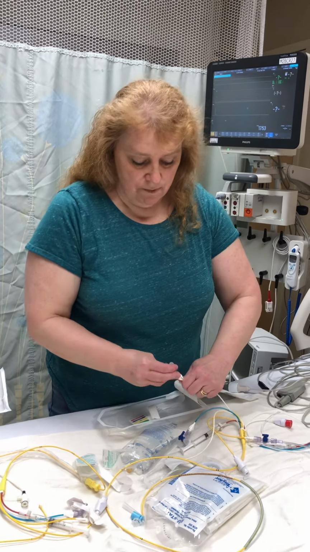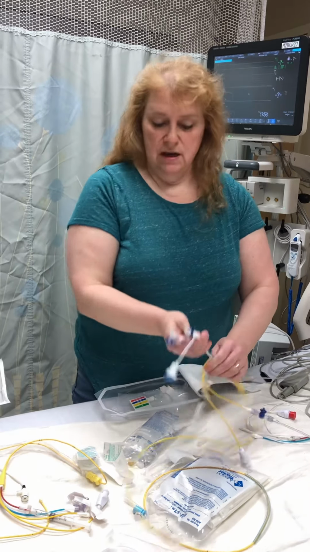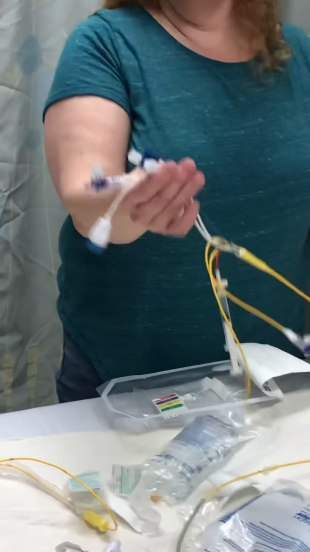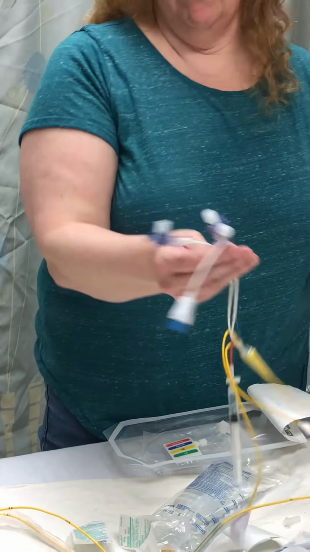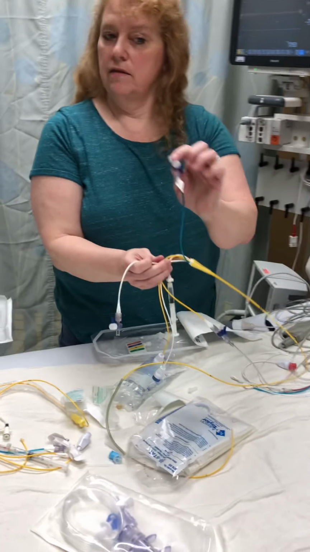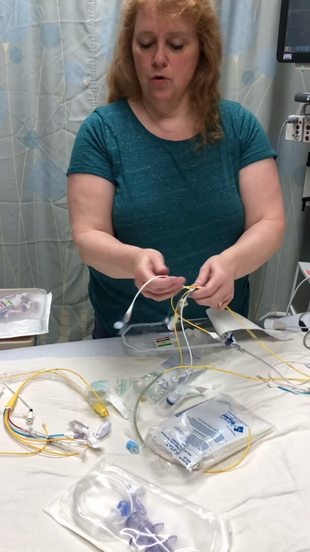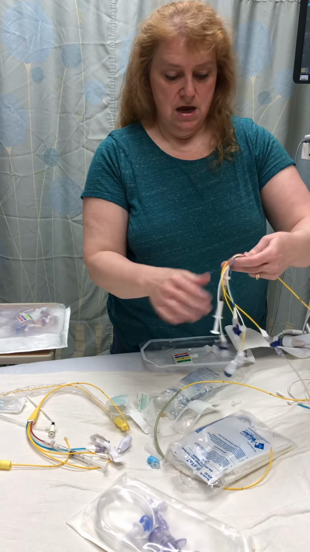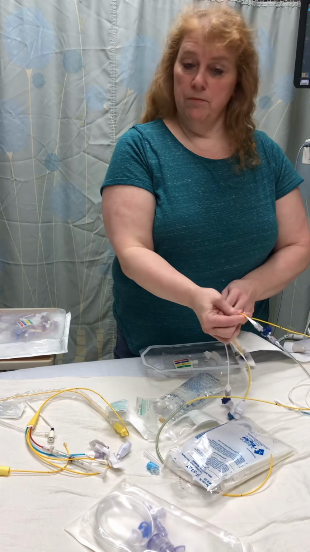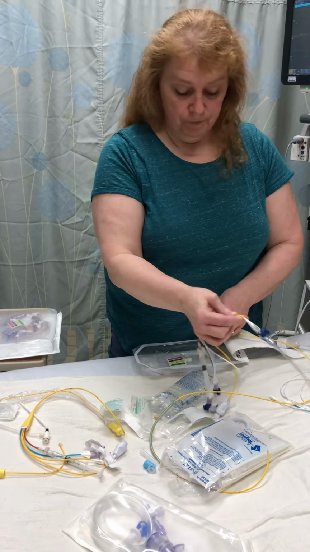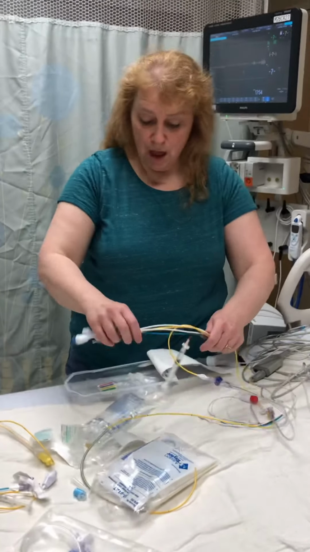So you need to make sure you're putting in the appropriate things in here: the TKO line, your code blue port, your vasopressors, and then in this will be only the pressure tubing. Only the pressure tubing.